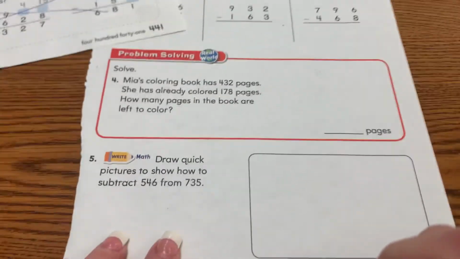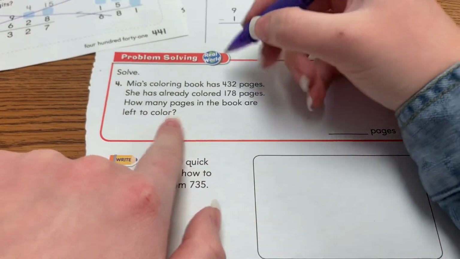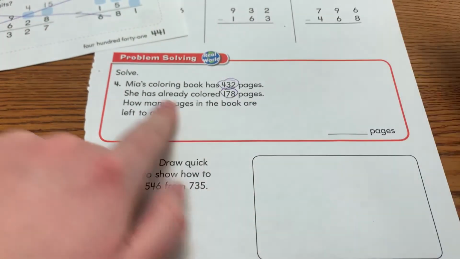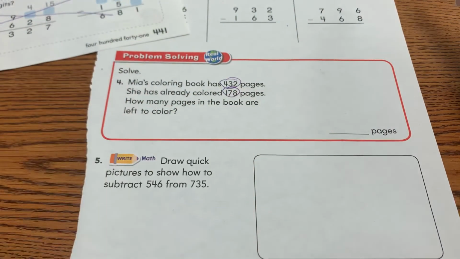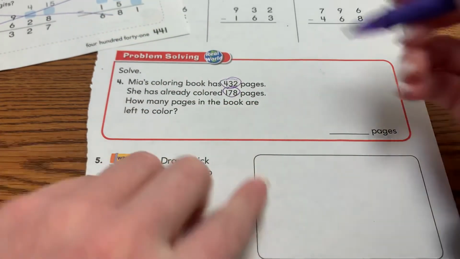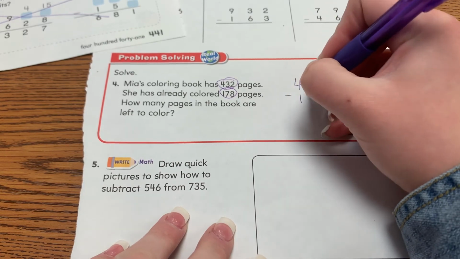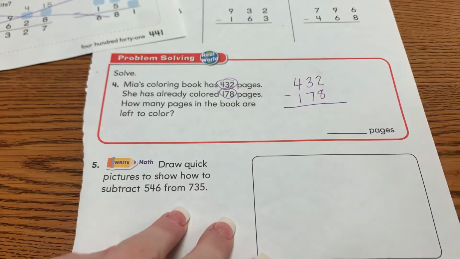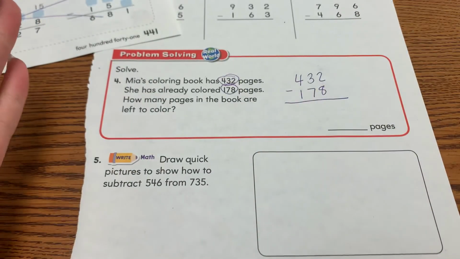Turn to the practice and homework now, and I'm going to go ahead and pull these out here of your subtraction problems for you. Mia's coloring book has 432 pages. She has already colored 178 pages. How many pages are left? 432 minus 178. Okay, so then you just subtract regularly.